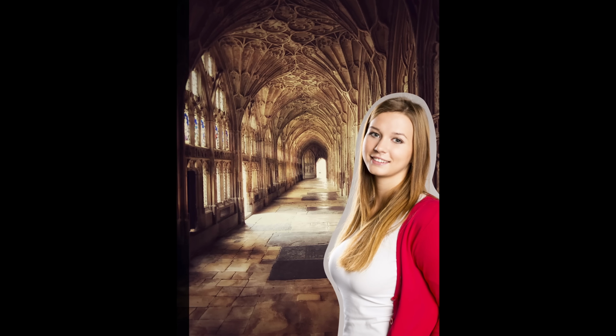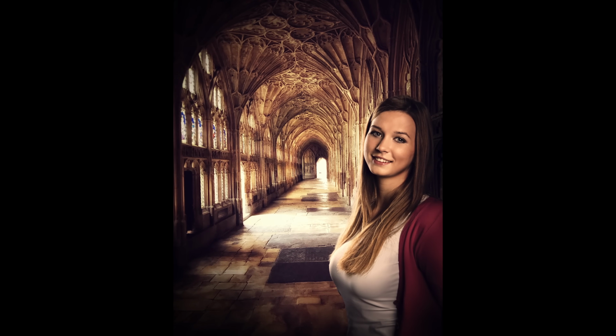Hi there, this is Unmesh from PiXimperfect, and today I'm going to show you how to precisely check and match colors while making a composite in Photoshop.